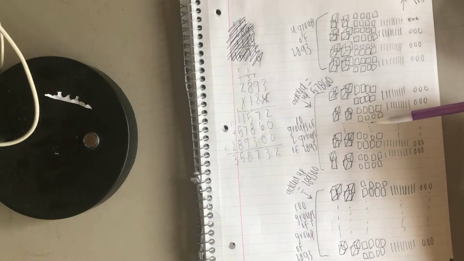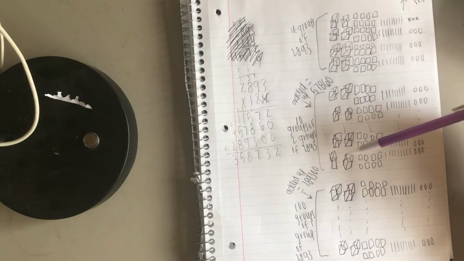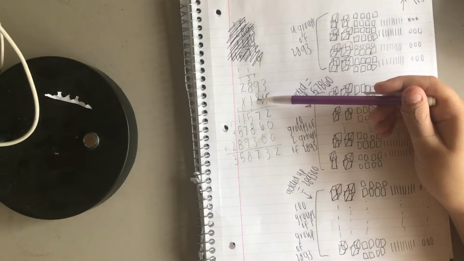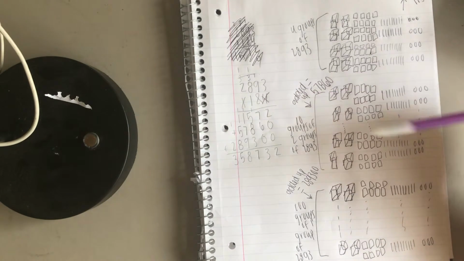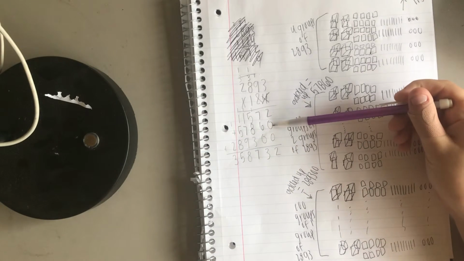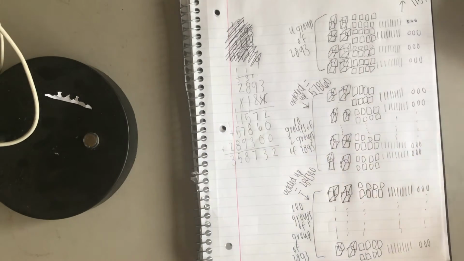Now, we have 10 groups of 2 groups of 2,893 drawn out right here. That's because we multiplied by a 2 over at the problem, and we have a 2 in the tens place, which would be 20. So if you write it out 10 times and add it all up, we would get 57,860, which is exactly what we got right over here in our problem.